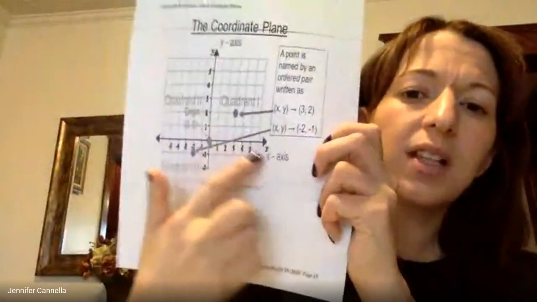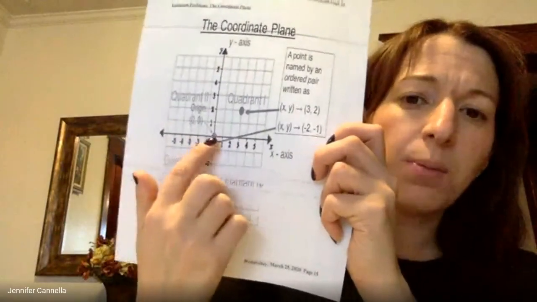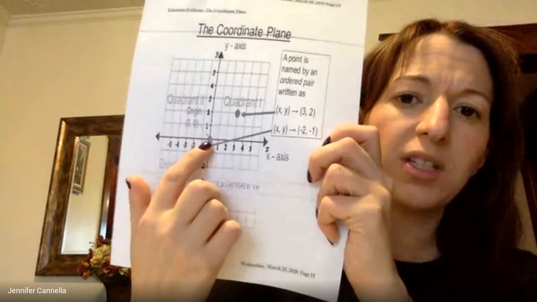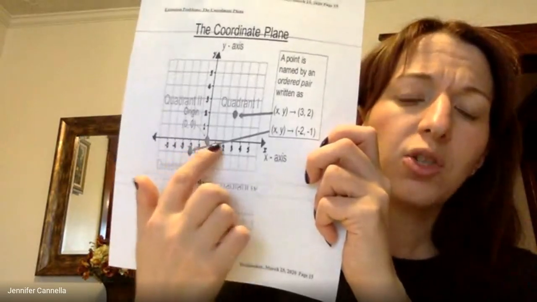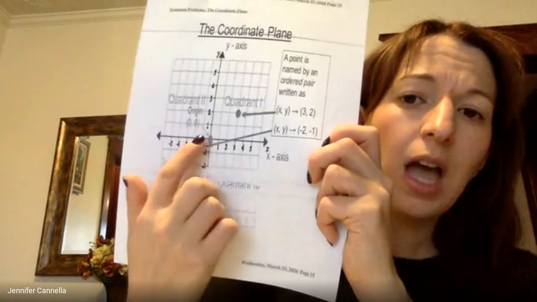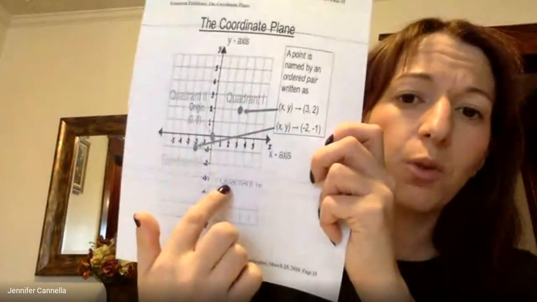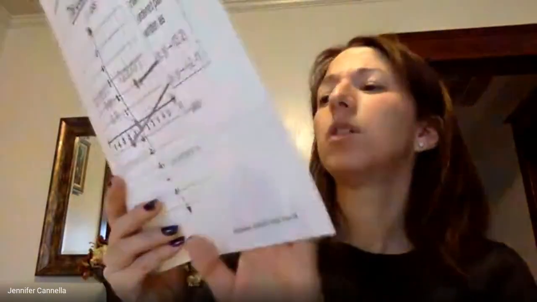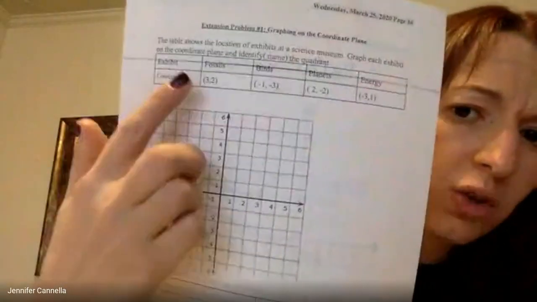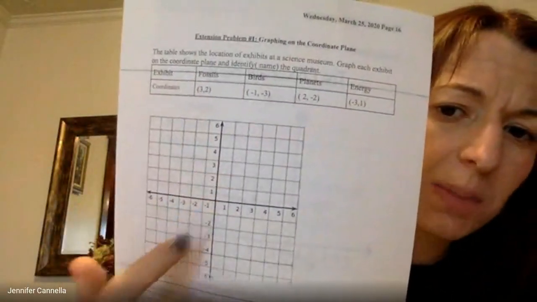The horizontal axis is the X, the vertical is the Y, and the starting point is called the origin, which is point (0, 0). We walk to the right or the left for X, and we walk up or down for the Y. So your task on the bottom here: we're going to graph these ordered pairs in the correct spots.